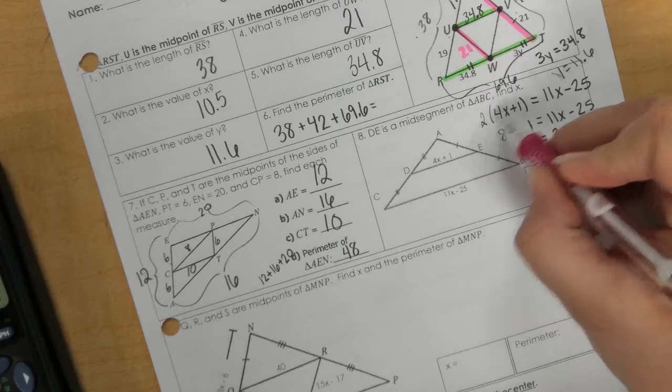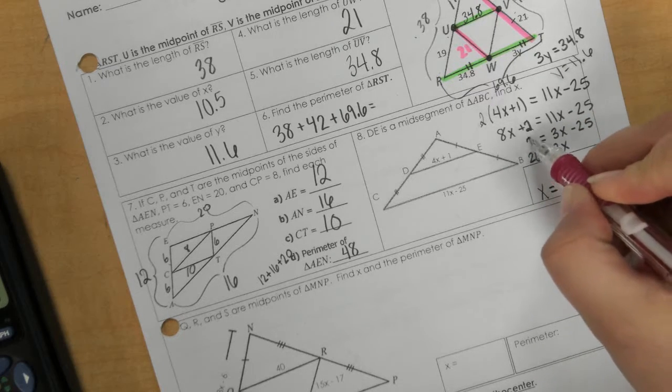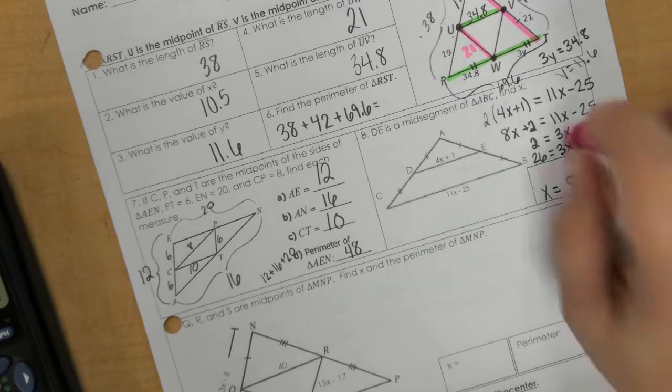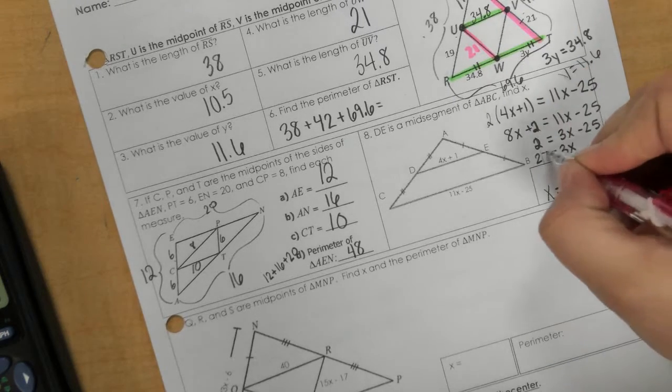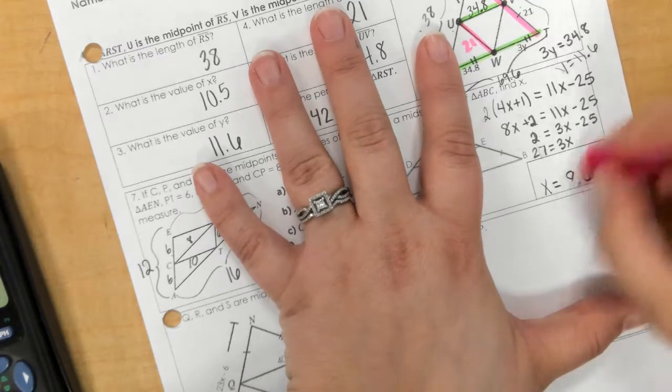Oh, you know what? 2 times 1 is 2. Alright, so if I add 25, that gives me 27. And if I divide, I get 9.